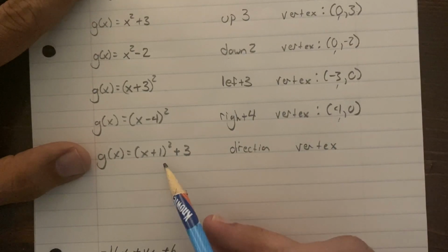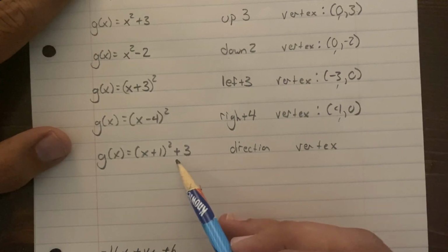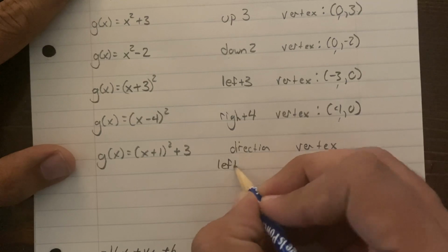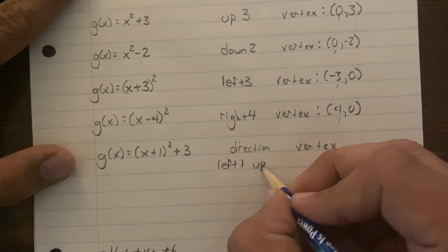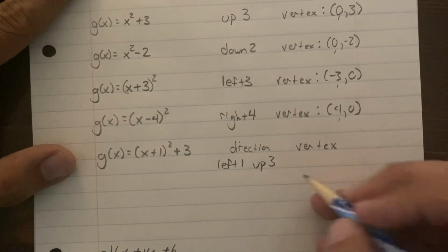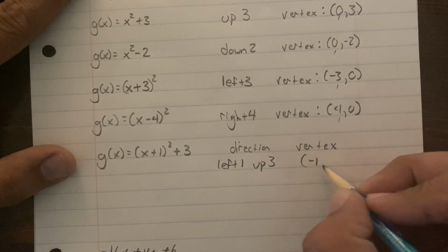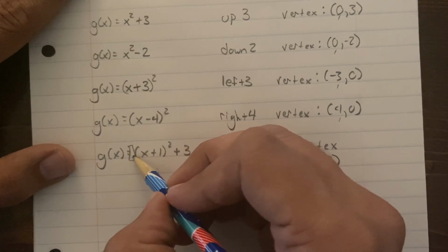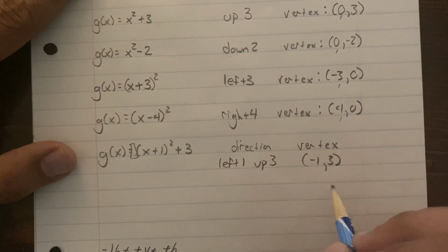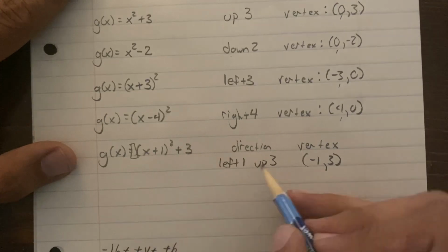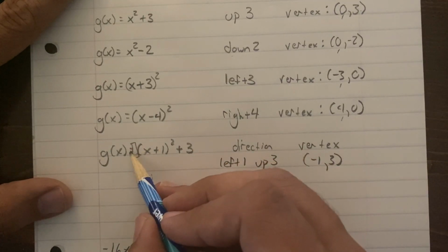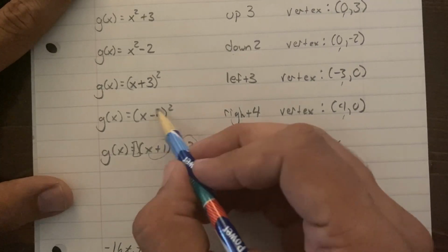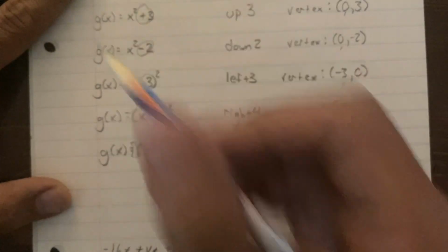Then, over here, I have 2 motions. So this one went left 1 and went up 3. So the vertex is going to be at (-1, 3). If they multiply with anything here, it does not change the vertex. If they multiply by 5, the vertex is still where it is. If they multiply by -5, the vertex is still where it is, depending on what's written here in these places.